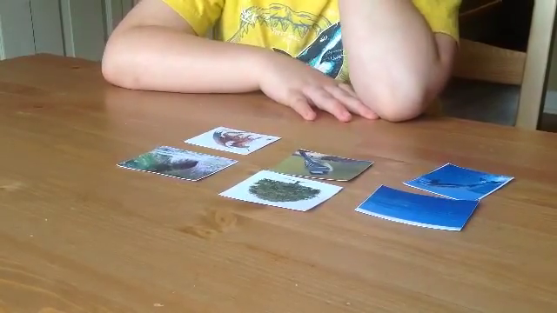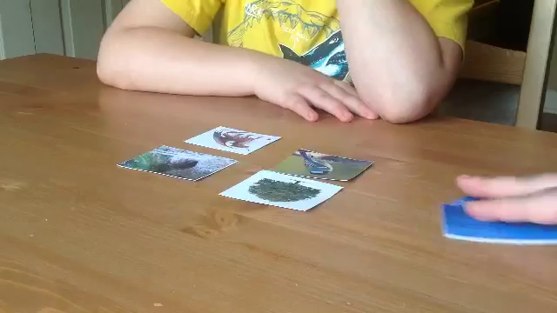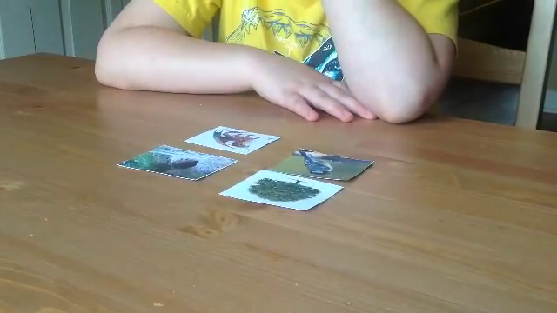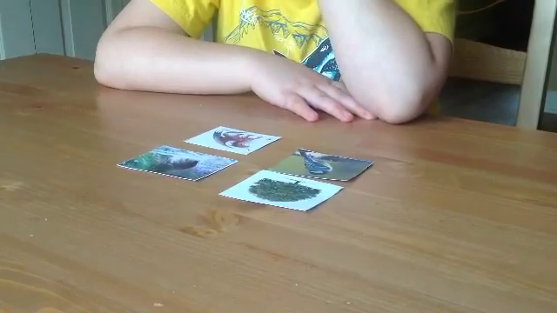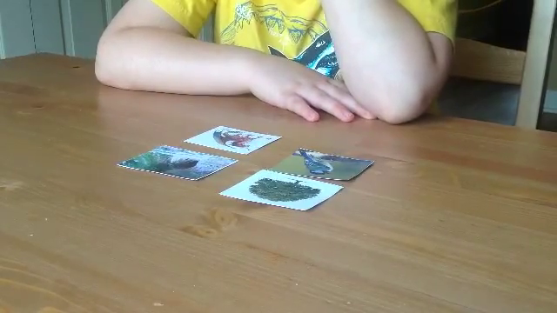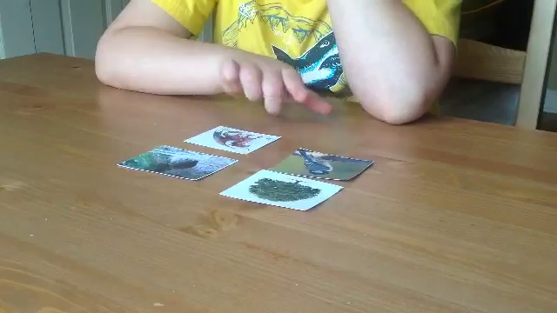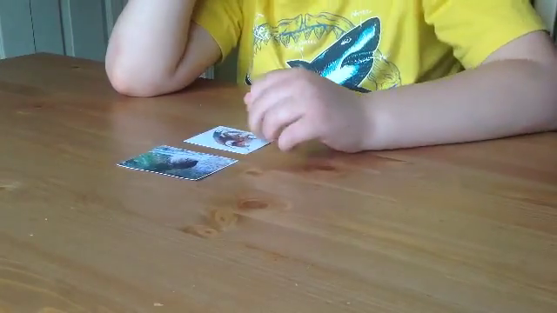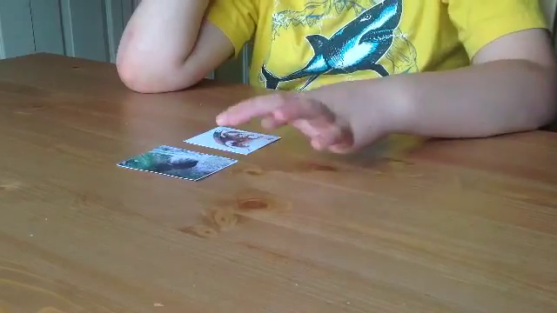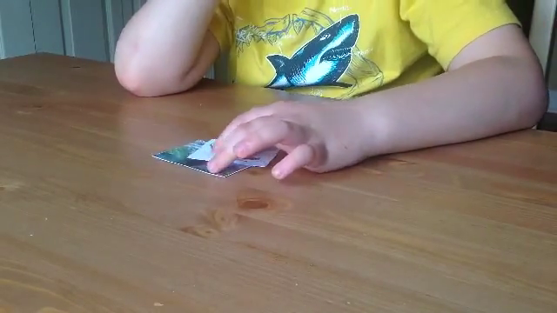Because the dolphin swims in the water. Good. It swims in the water and it lives in the water. What about those two? Why do they go together? Because the bird lives in the trees. Very good, Isaac. All right, why do those go together? Because dragons live in the cave. Good job. All right.